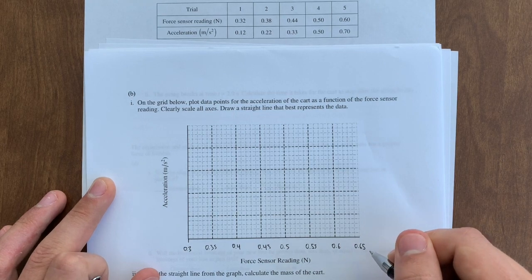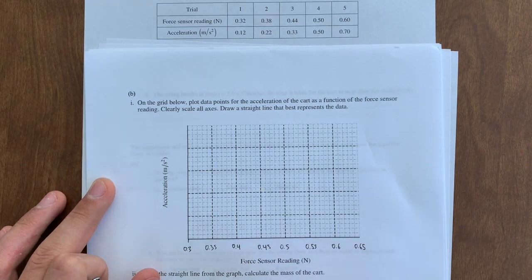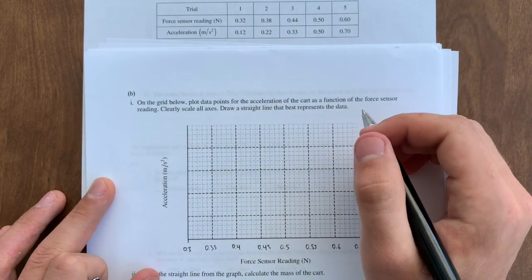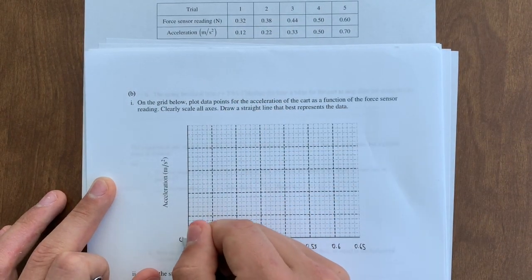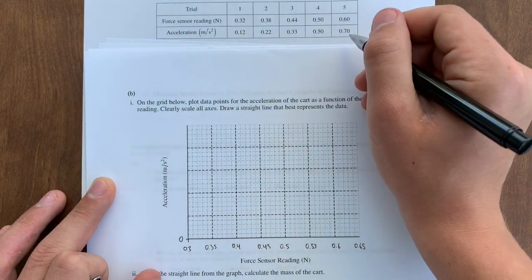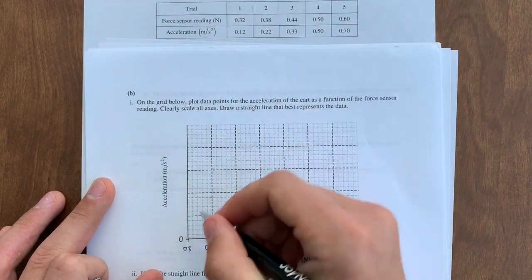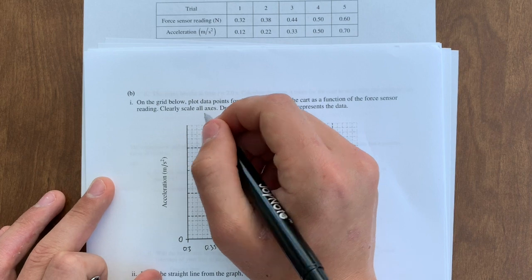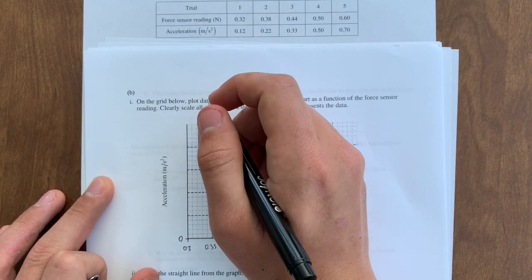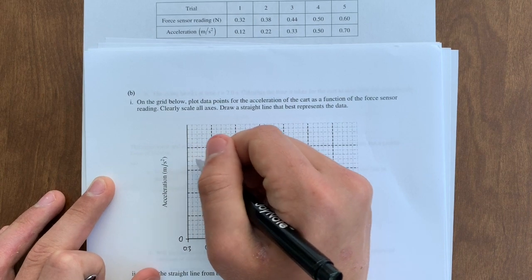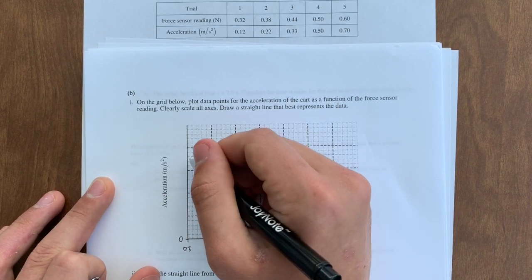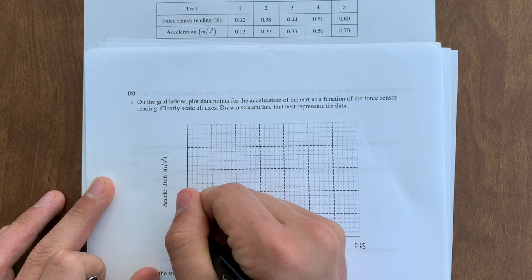Perfect. For the y-axis, we could just start at 0 since 0.12 is much closer to 0 than 0.32. So we start at 0. It goes up to 0.7. So there's 5 ticks, goes up to 0.7. If we do 0.2 per tick, that would put 0.7 around here. So that's more than half the graph. And so let's do that.